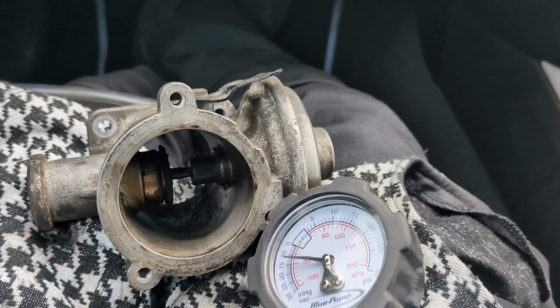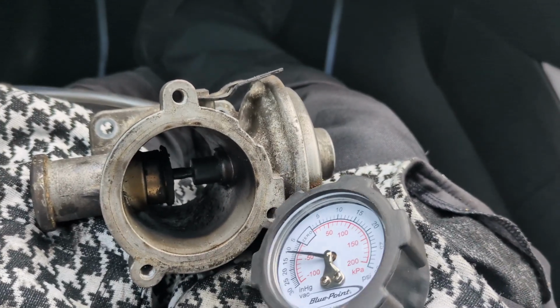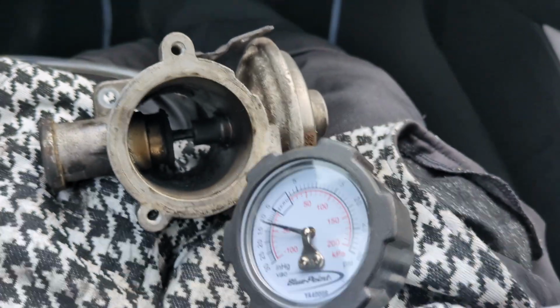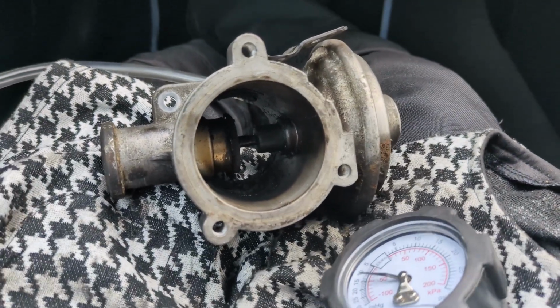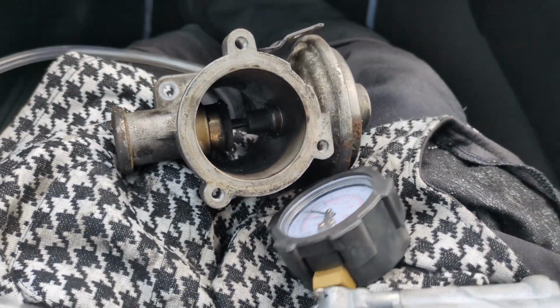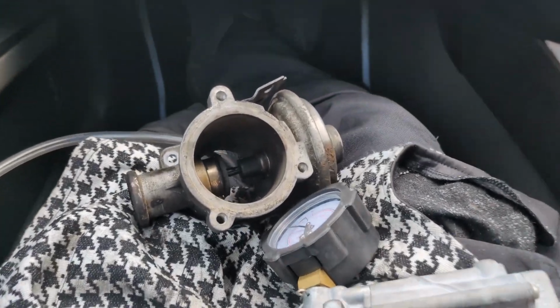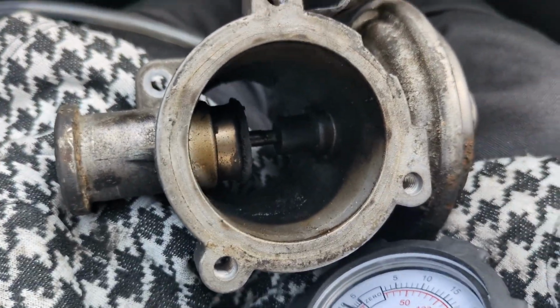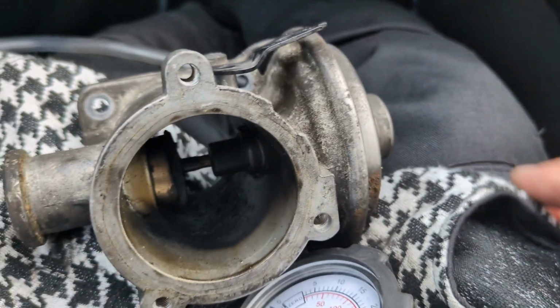Which means the valve just will not stay open. I can't pump this fast enough to keep that valve open. I mean, it will move, so there's a leak in here somewhere.